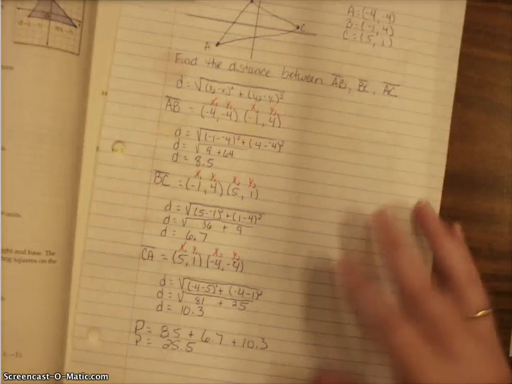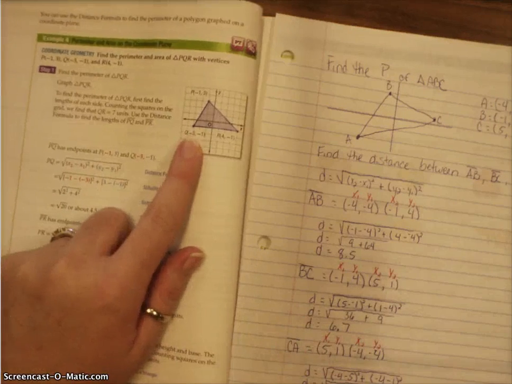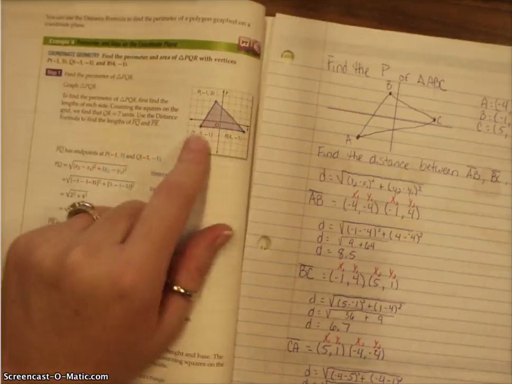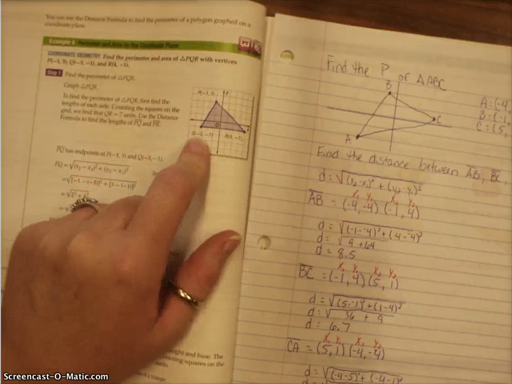In geometry, we sometimes make this a little more challenging. And you're going to see something like this. It's going to ask you for the perimeter of this triangle. But it's not going to give you the distance. It's only giving you the points.